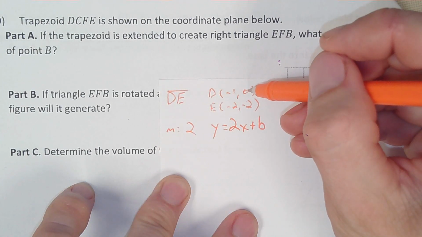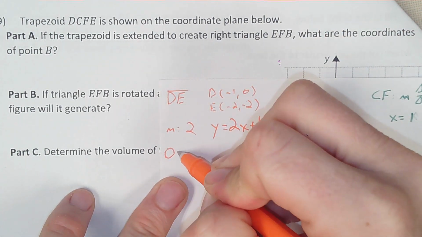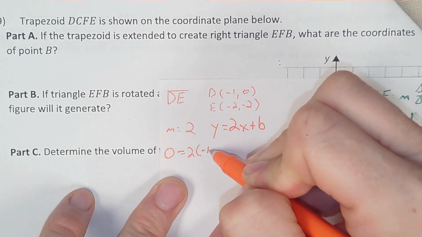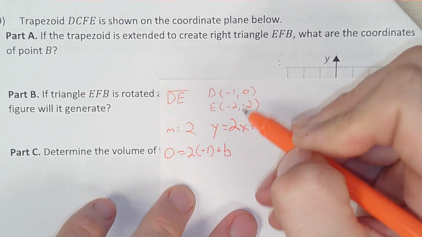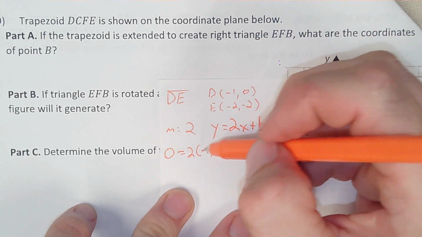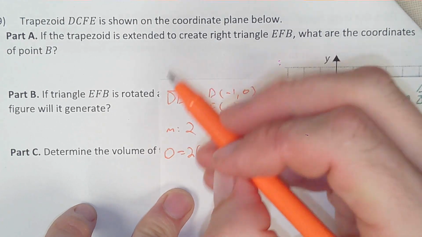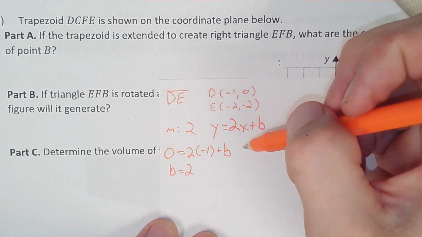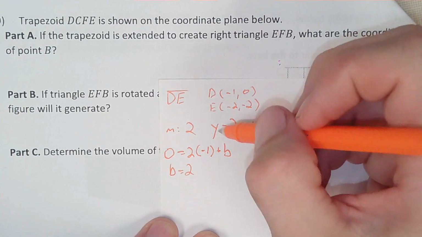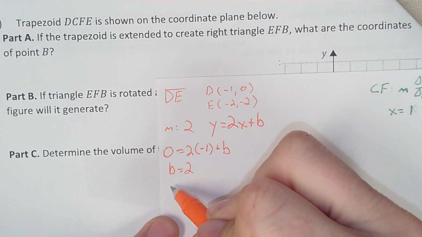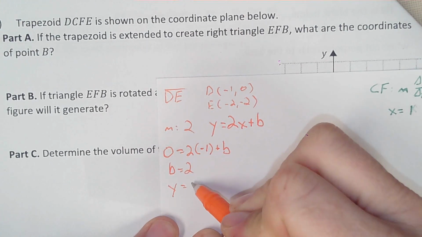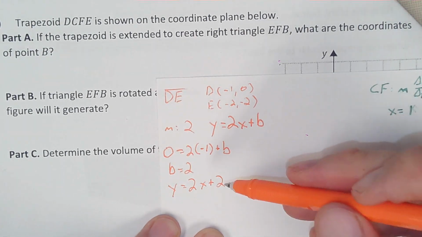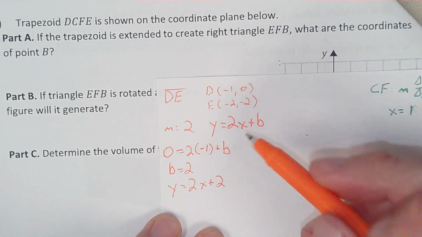I'm going to plug in 0 for y. 0 equals 2 times -1 plus b, and I'll solve this for b. That's -2, so put that on the other side. b equals 2. So from here I can remake my equation: y equals 2x plus 2. That's my y-intercept. Alright, so that's the equation for that line.